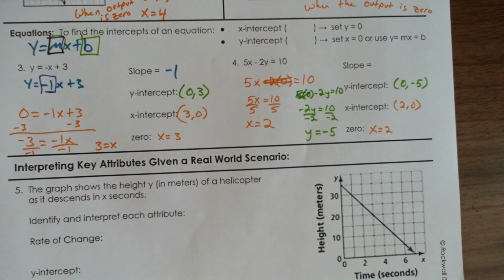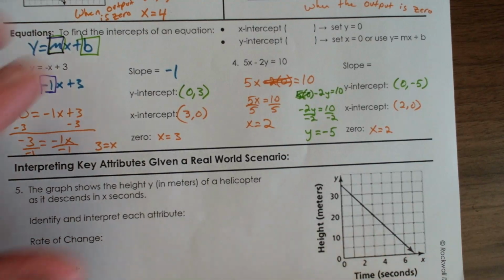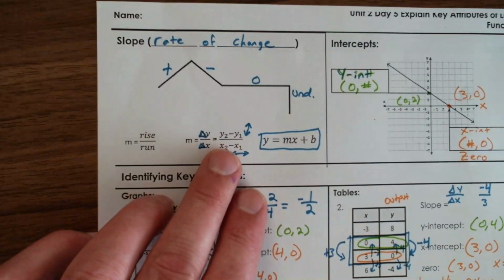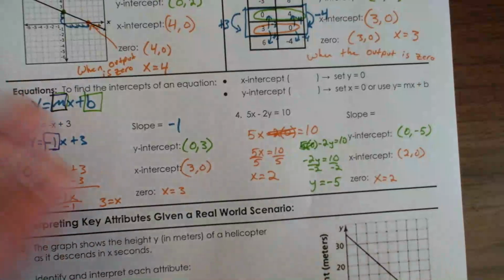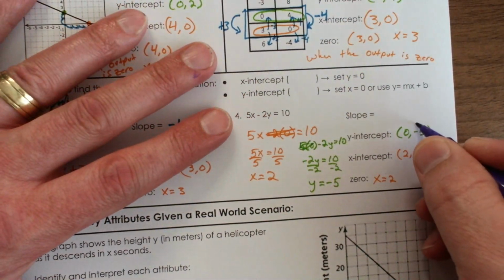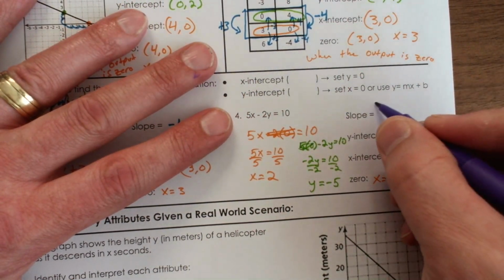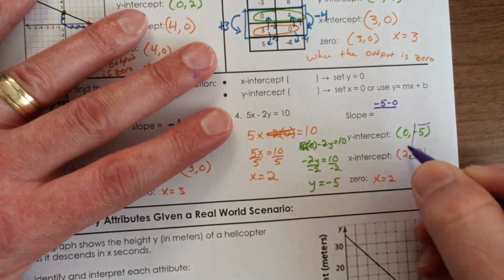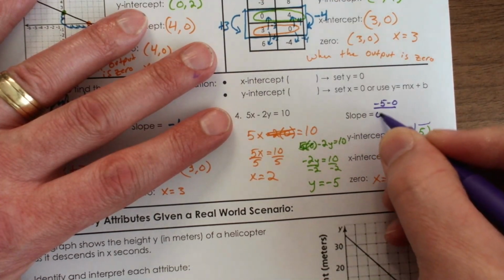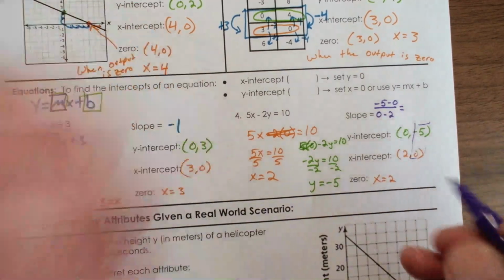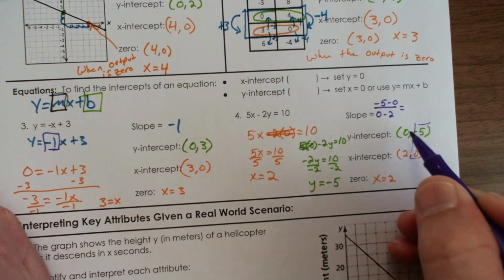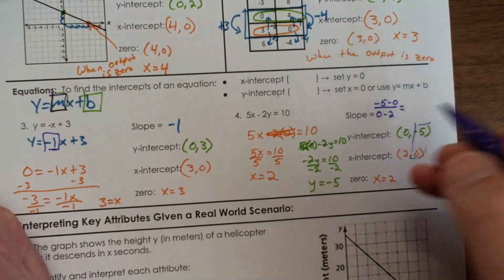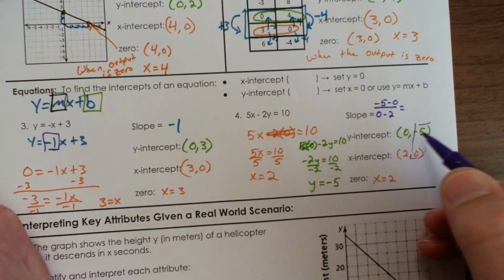Now, because I have my y-intercept and my x-intercept, I can go ahead and find my slope. One of the things that's given to us is our slope formula: y2 minus y1 over x2 minus x1. So what we would do is take our y values and subtract them: negative 5 minus 0. And then we take our x values and subtract them: 0 minus 2. Notice how this point, I listed it as negative 5 minus 0, then 0 minus 2. This has to be consistent. These have to line up with each other as the points.